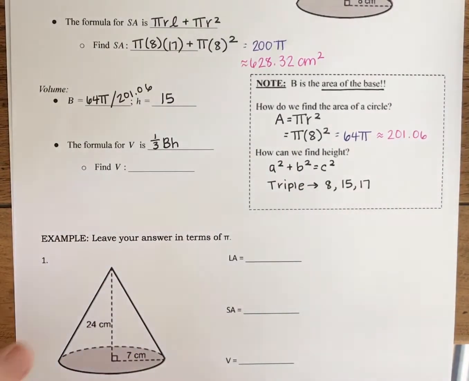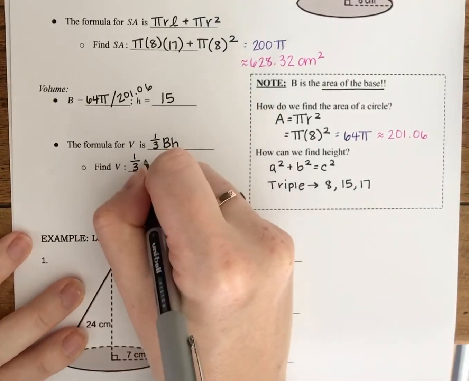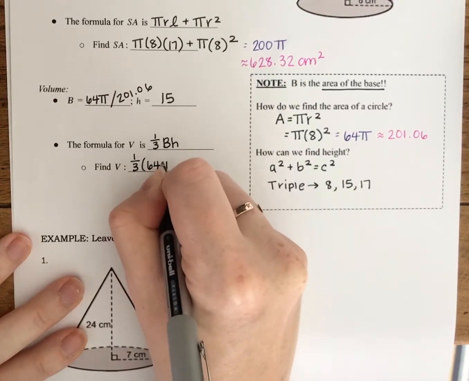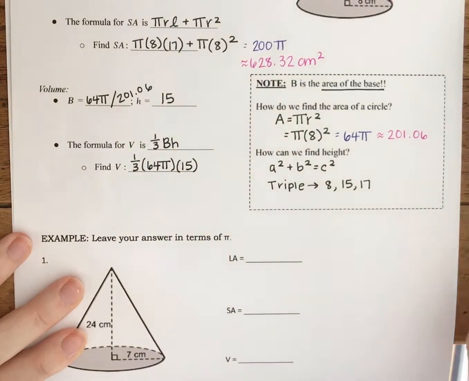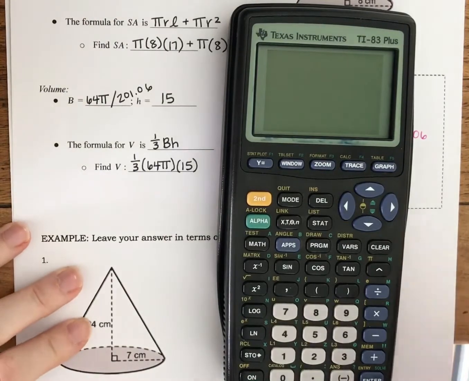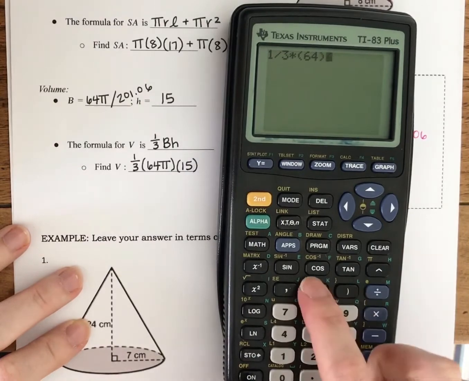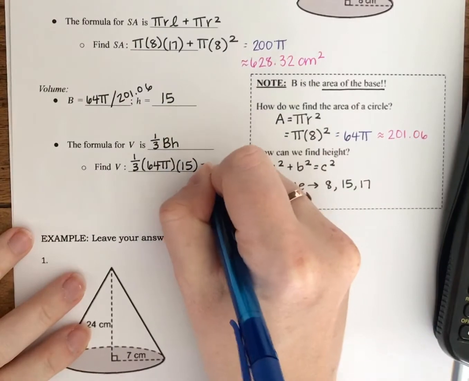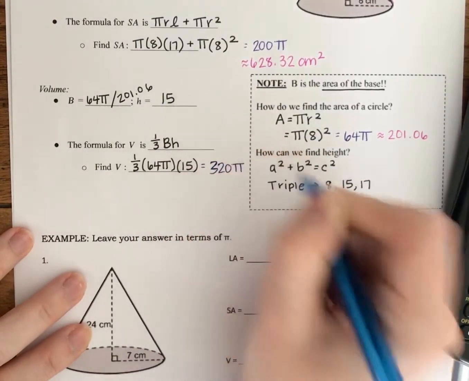All right, let's go ahead and plug into our formula. So 1/3 times, the first one I'm going to do in terms of pi, 1/3 times 64 pi times 15. In terms of pi, I'm going to do everything except the pi. So 1/3 times 64 times 15 gives me 320. 320 pi, right?